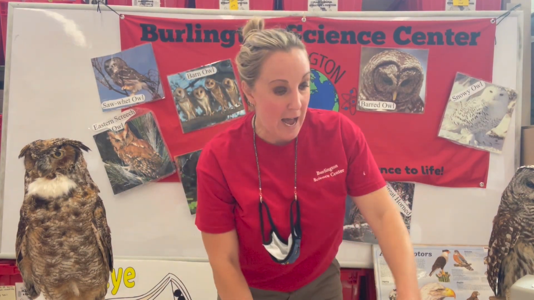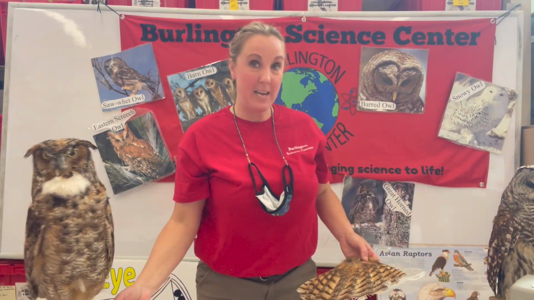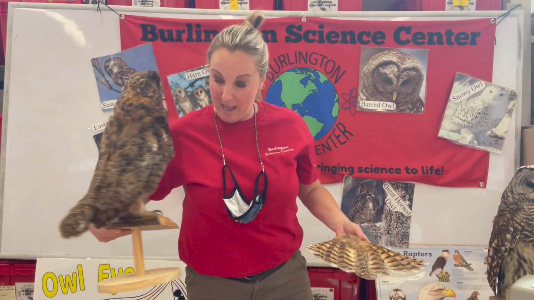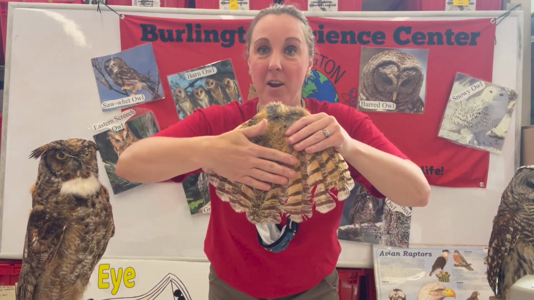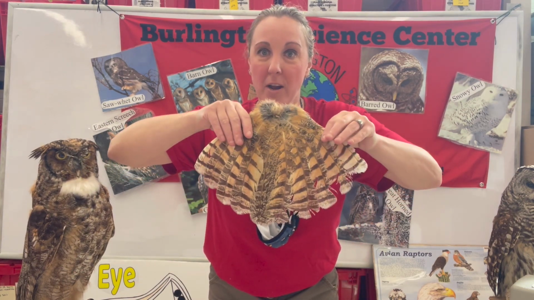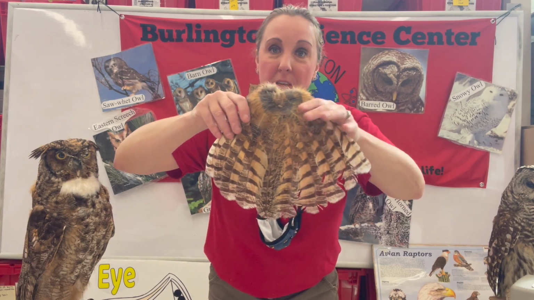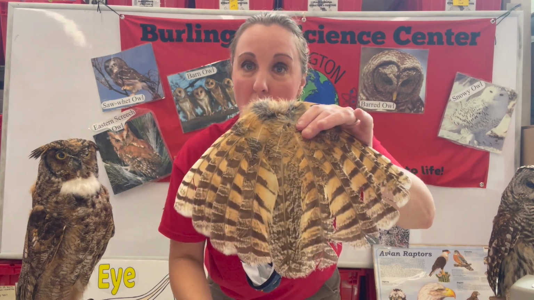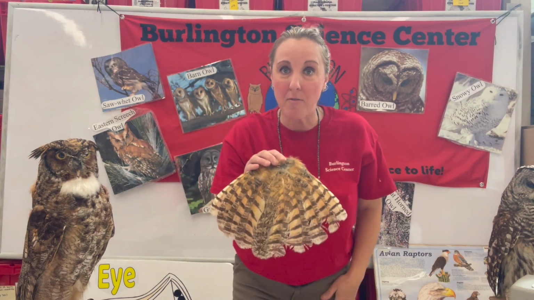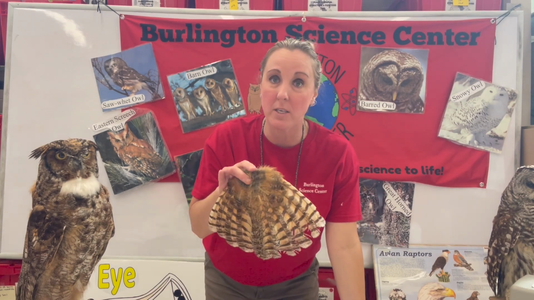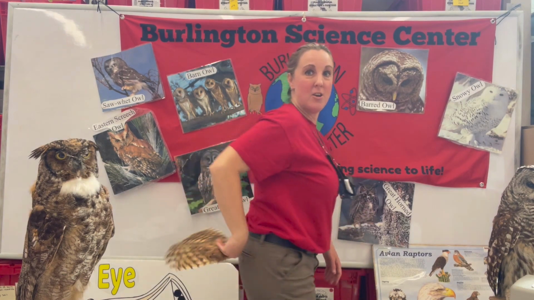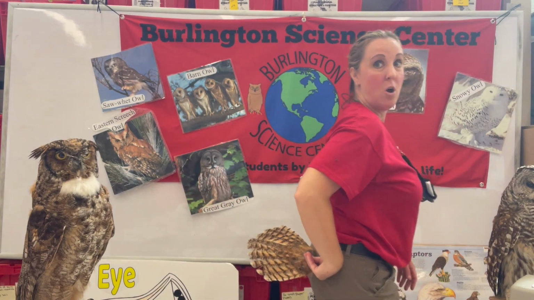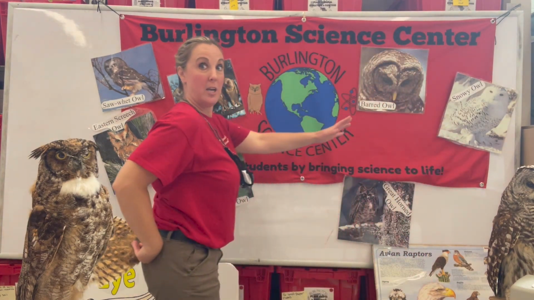Now, the last part of the owl is kind of in the back of the owl. And the last part of the owl is the tail. Now, the tail is very wide when they spread it open, and it has similar feathers to the wings, very strong and long. And does anyone remember from our bird program from last week, what is the function of a tail? That's right, they use them to turn or steer or to balance.